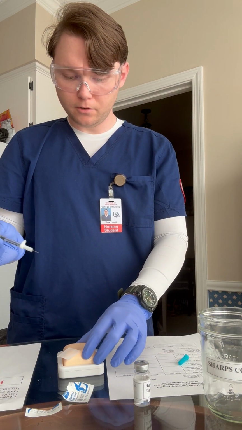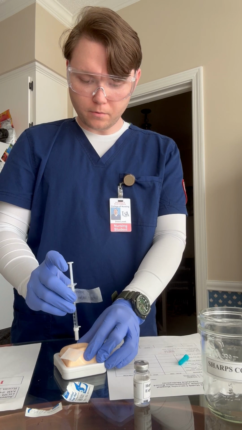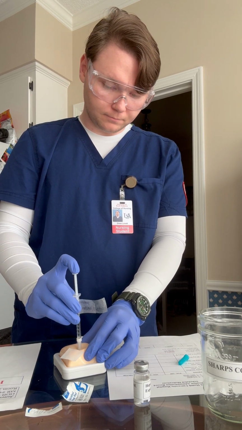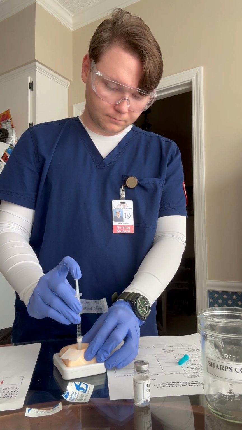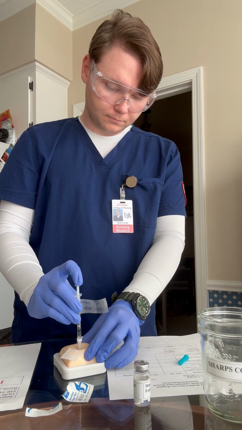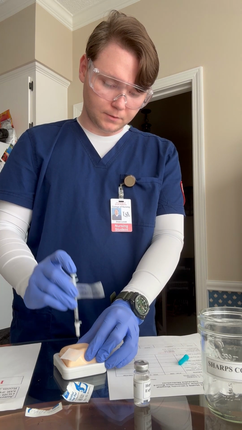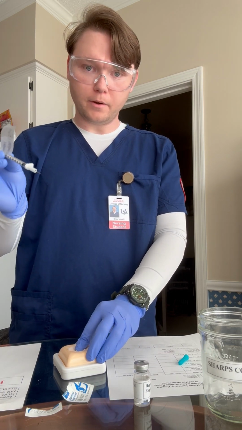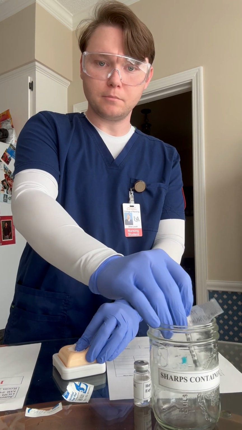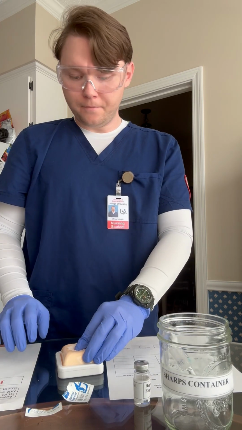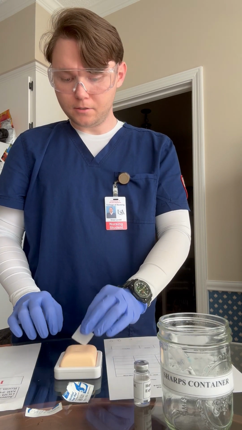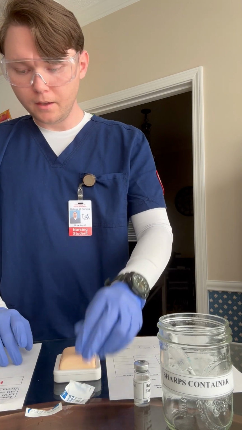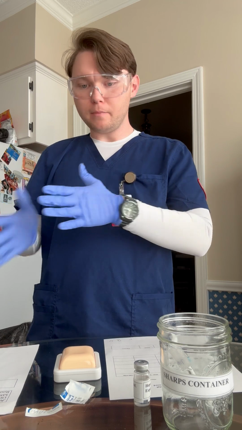All right, Mr. Jones. Little poke, 1, 2, 3. All right, and apply a little bit of pressure, and I'm going to discard this into my sharps container. All right, so now I'm going to get Mr. Jones back comfortable. I'm going to get you back in a comfortable position, get you covered back up, get that bed rail up, and I'm going to let the bed back down.